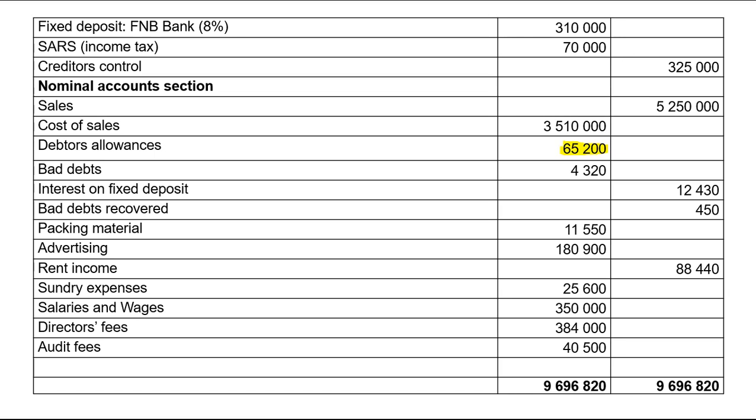So that will go under operating expenses. Okay, so I will highlight everything that goes under operating expenses. So it'll be your bad debts, it'll be packing material, it'll be advertising, it'll be sundry expenses, salaries and wages, directors' fees, as well as audit fees. All of those will go under operating expenses. And the ones that will go under operating income will be bad debts recovered and rent income.